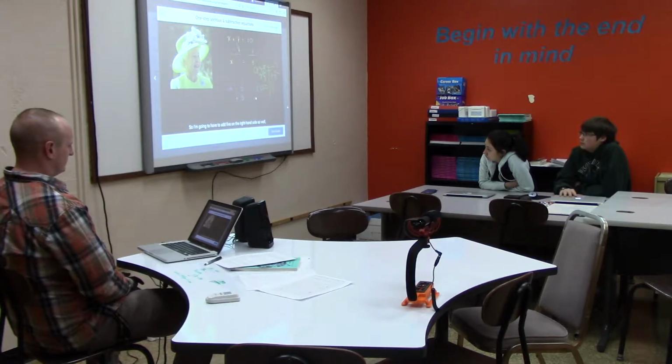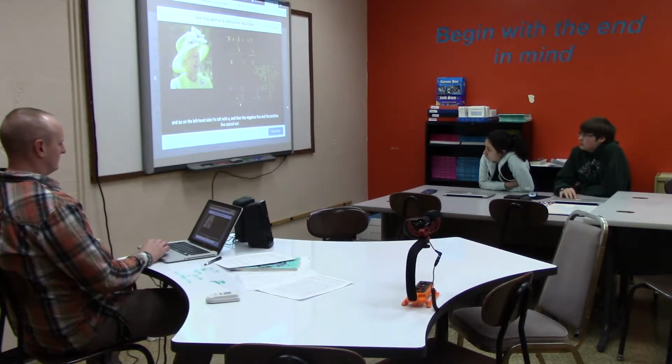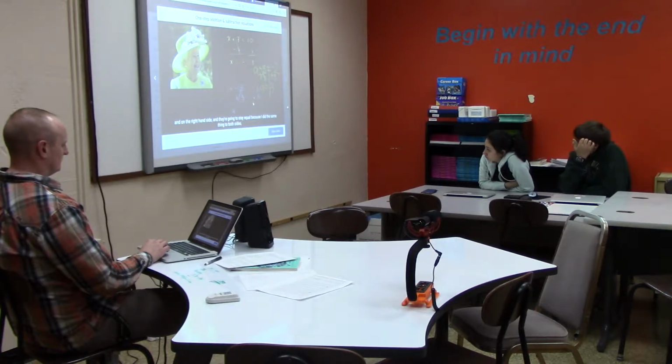So I'm going to have to add 5 on the right-hand side as well. And so on the left-hand side, I'm left with a, and then the negative 5 and the positive 5 cancel out. And on the right-hand side, and they're going to stay equal because I did the same thing to both sides, we have negative 2 plus 5, which is equal to 3. So a is equal to 3.